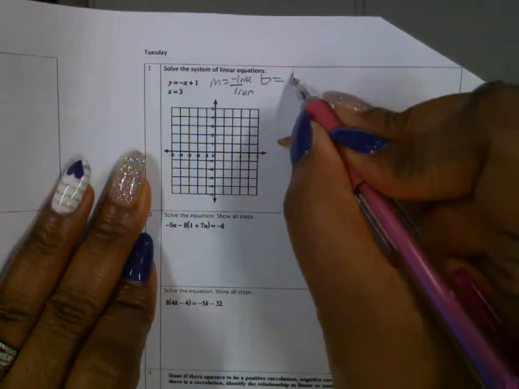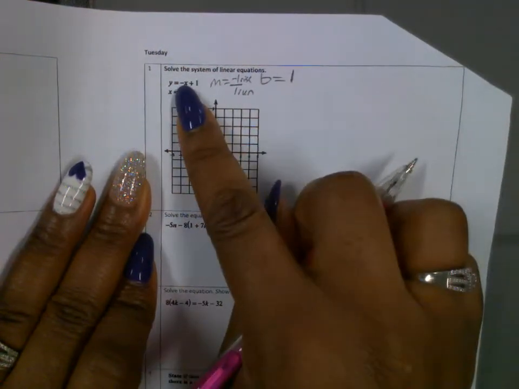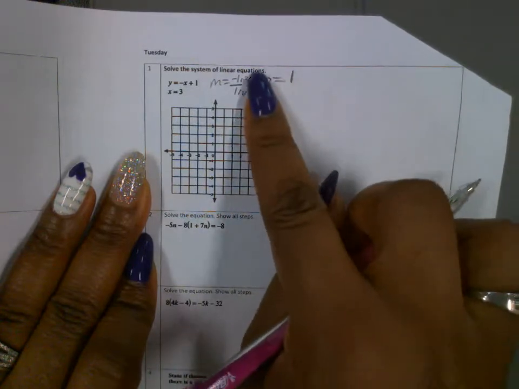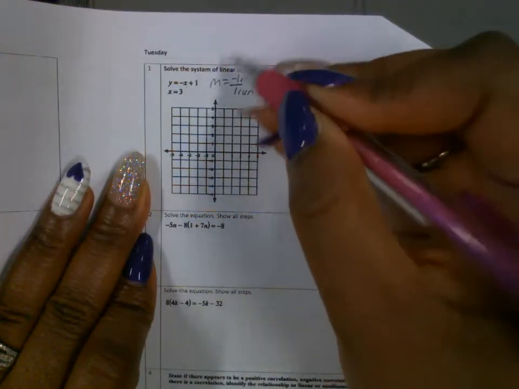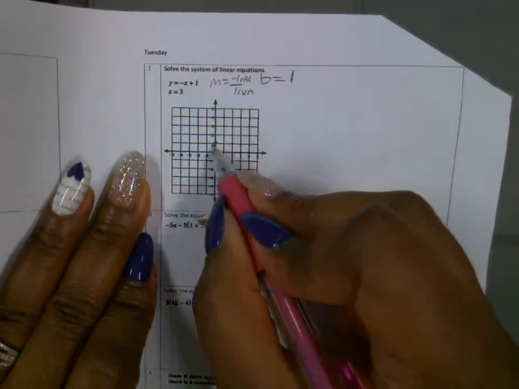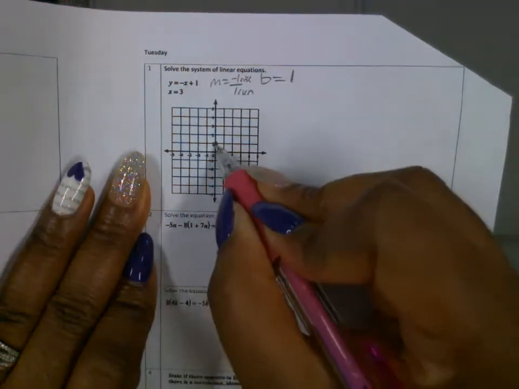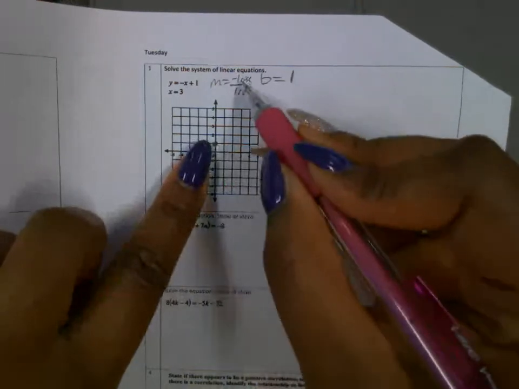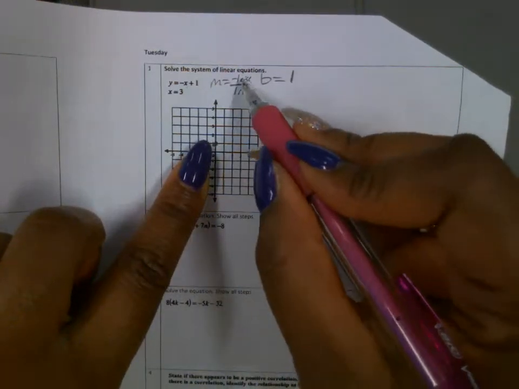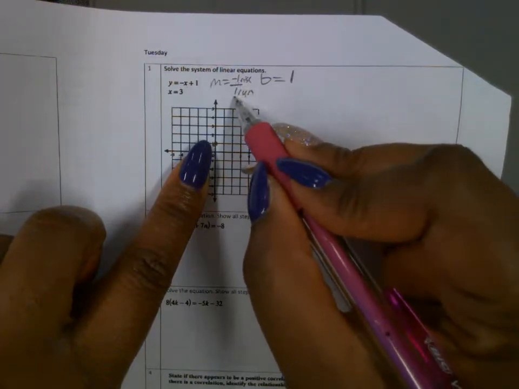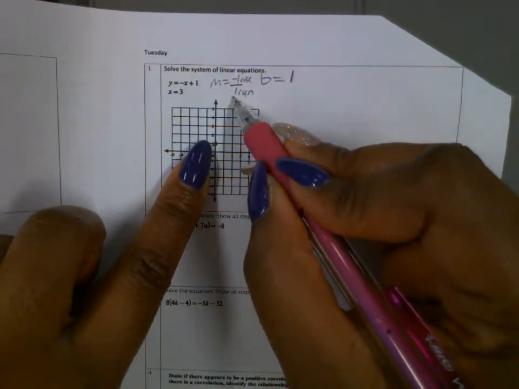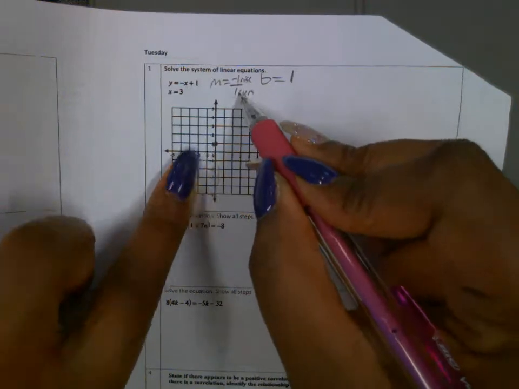It's a +1. So after you label your M and your B, you're going to find 1 on the y-axis. This is the y-axis right here. +1 is right here on the y-axis. So this is where I start. Now I'm going to use my rise over run to put points on the line. It's saying rise -1. That's down 1. Positive run 1 time. So it's down 1 to the right 1.